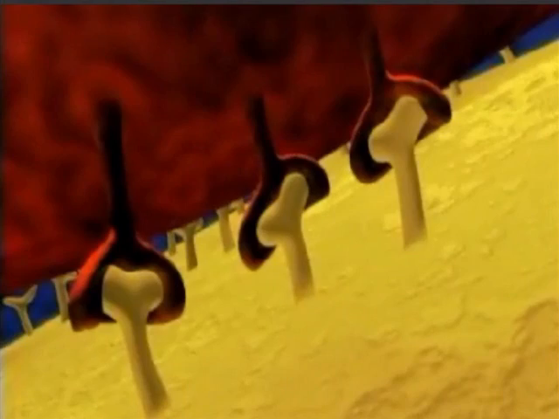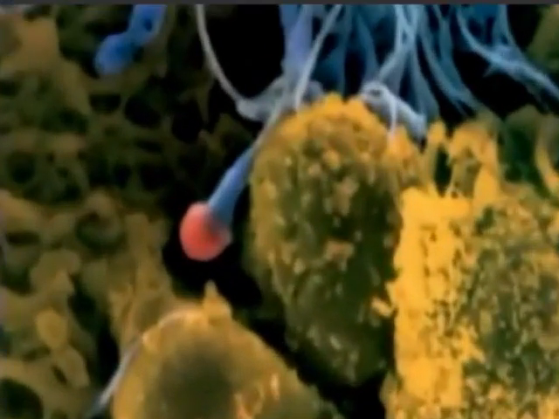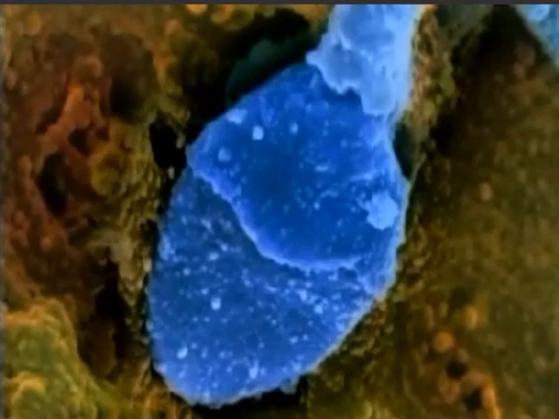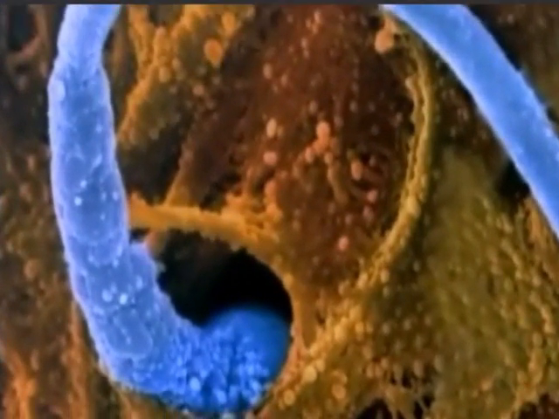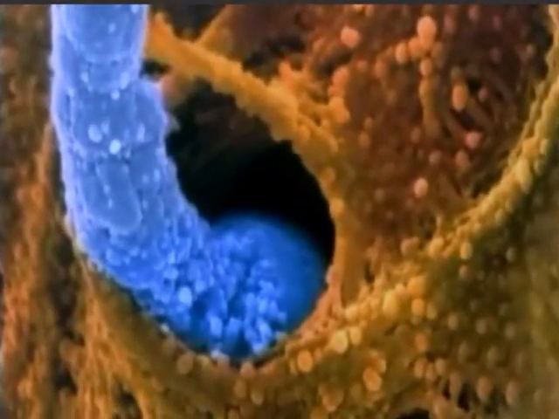This will make the acrosome membrane of the sperm head disappear with release of digestive enzymes that will help the sperm penetrate the zona pellucida. After this, the zona becomes impermeable to other sperms.